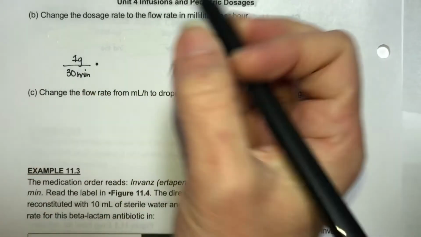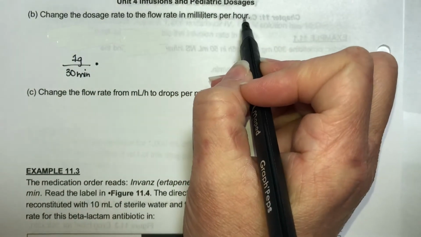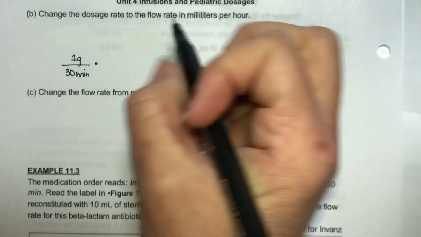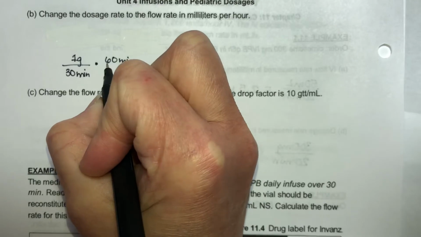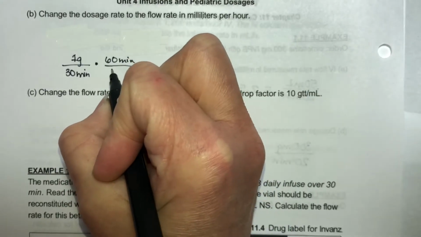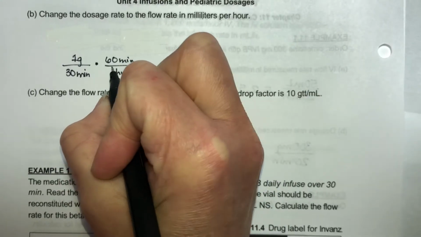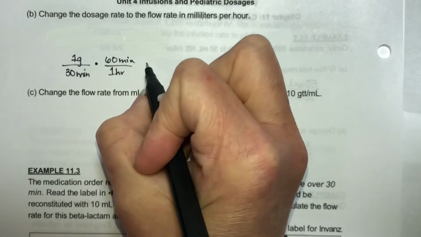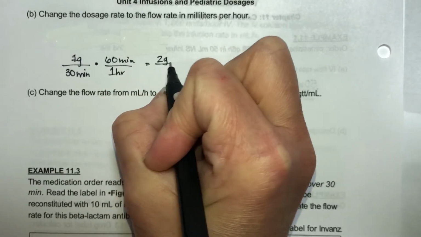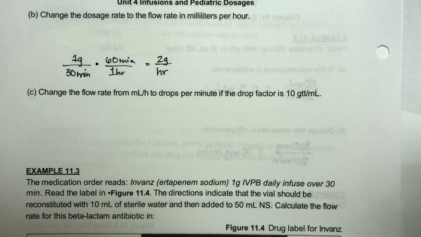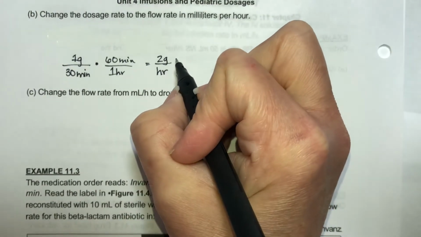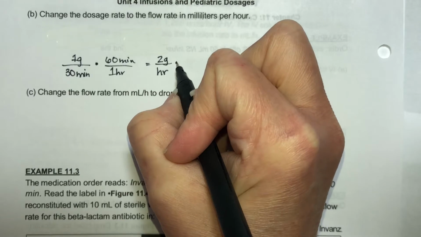Now, we are supposed to change this into milliliters per hour. Let's go ahead and change it into hours. 60 minutes in 1 hour. Okay, so we end up with 2 grams per hour, which is what we had on the previous page. Now we need to change this into milliliters per hour.